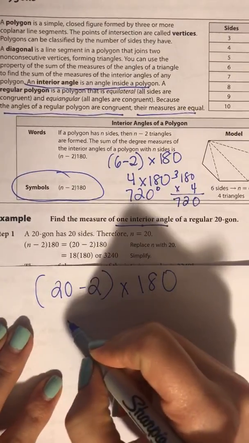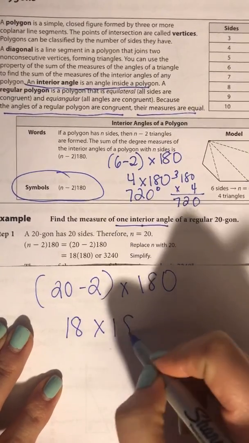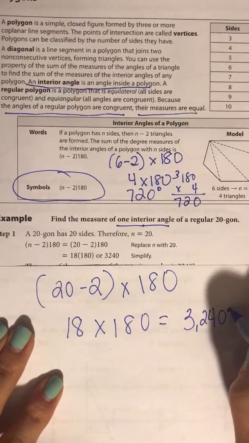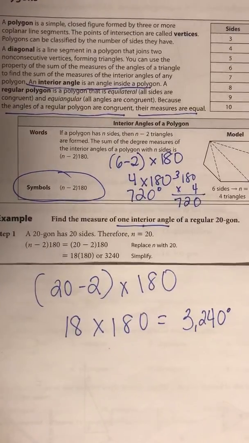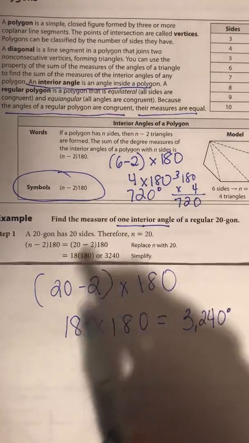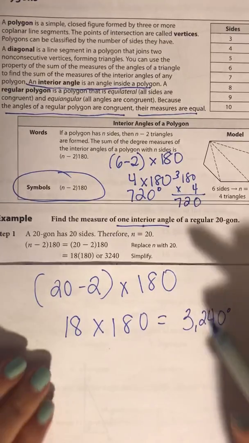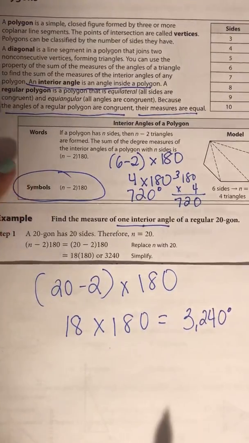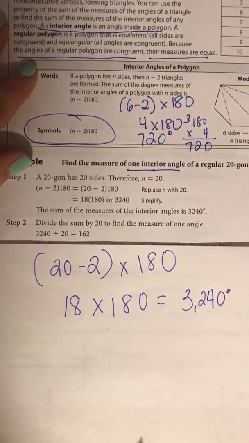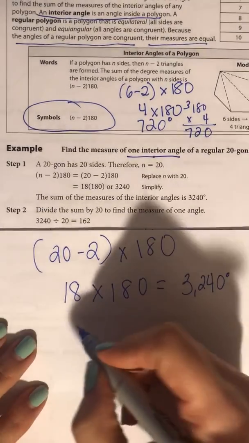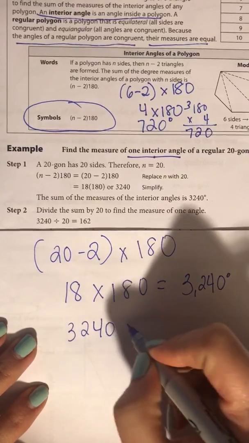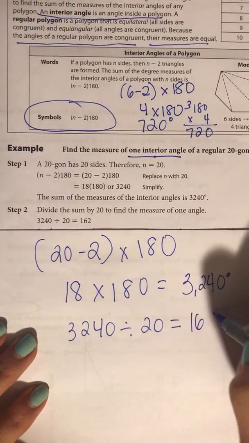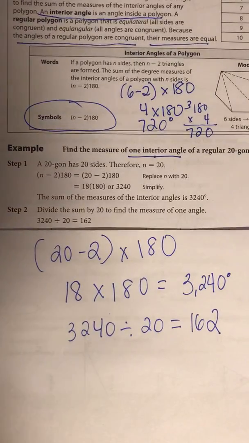And 20 minus 2 we know is 18, times 180, and that equals 3,240 degrees. Now, that is how much all of the angles in that 20-gon add up to. But we want to figure out what one angle equals. So we need to do a second step, which is we need to divide the 3,240 by 20, because there are 20 sides in this figure, and we get 162.